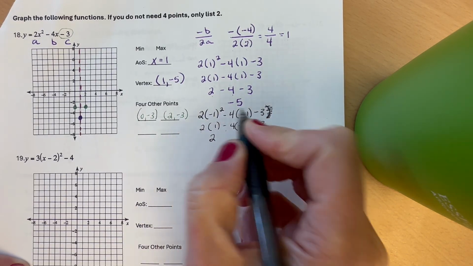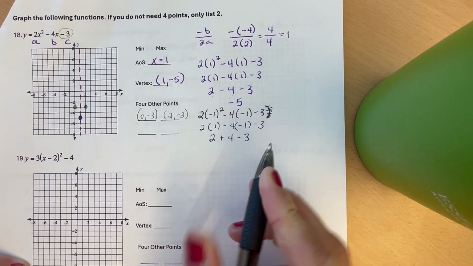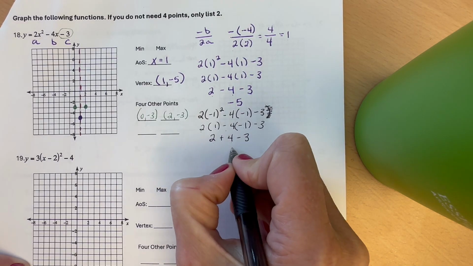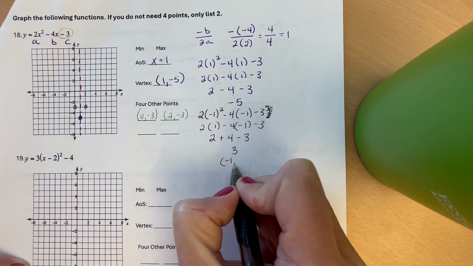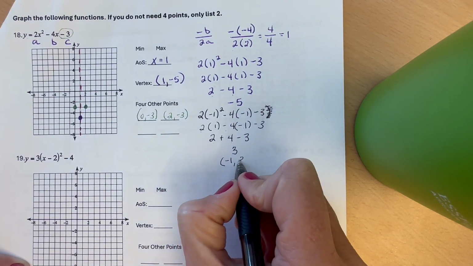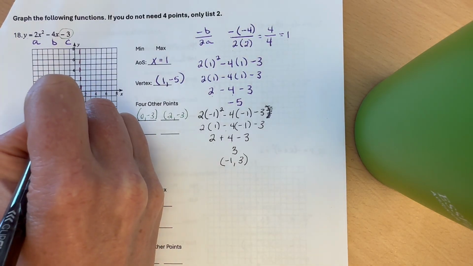Negative 4 times negative 1 is positive 4. And then I have a minus 3 at the end. 2 plus 4 is 6. 6 minus 3 is 3. So when I put in a negative 1 into my equation, my y equals 3. So negative 1, positive 3.